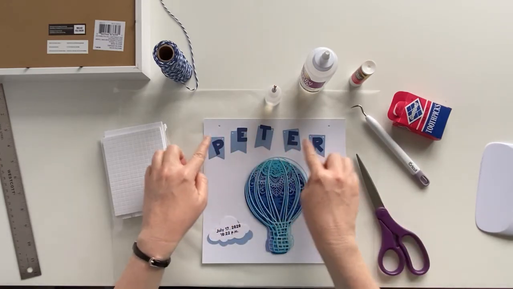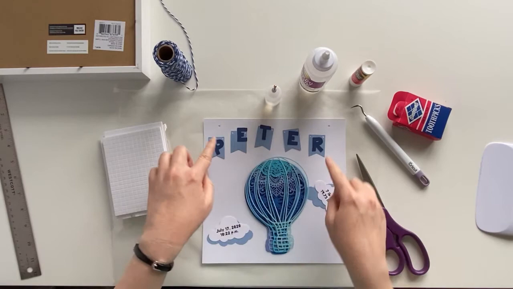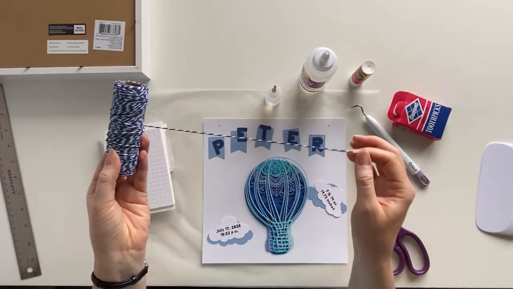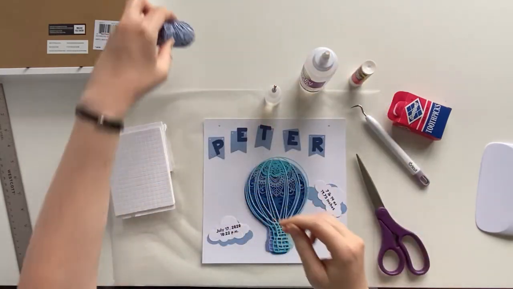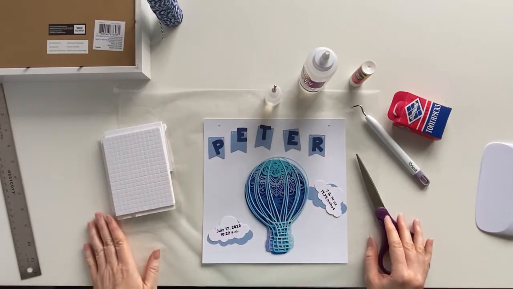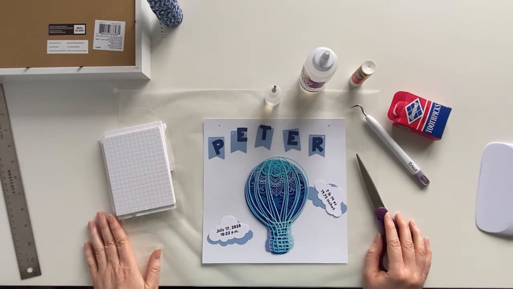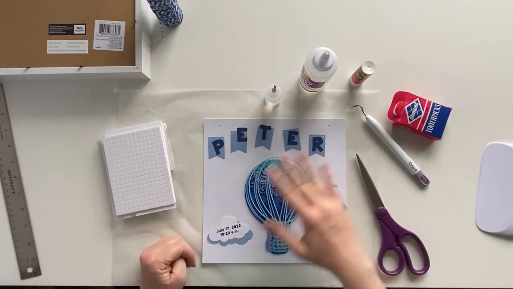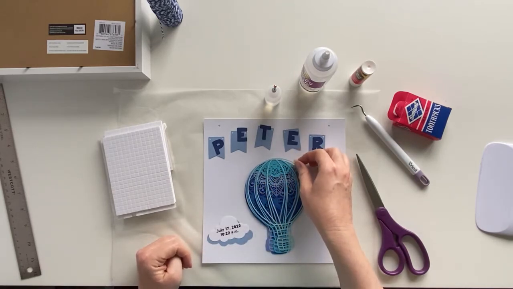And because I'm going to be making a little bit of a pennant banner on the top, I also have some blue and white twine. So we have all of our supplies that we need. And I've just lined my craft table with a piece of wax paper so nothing gets stuck to it, especially since we're using glue. Some people have recommended using spray adhesive for these very thin layers.